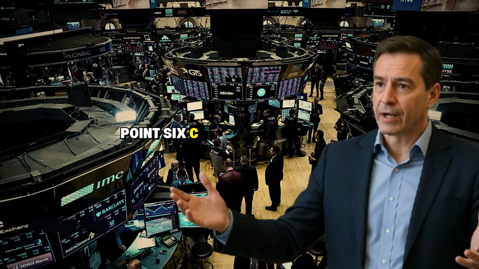Point 6C. Strategy for UK traders. Understanding how the Fed impacts the pound is one thing, but knowing how to trade it is another. For UK traders, Fed cuts create both incredible opportunities and dangerous traps. The difference between blowing your account and building it lies in your strategy. The first rule is don't chase the first move.